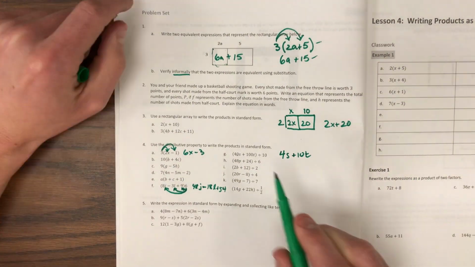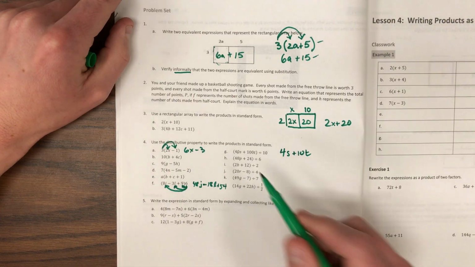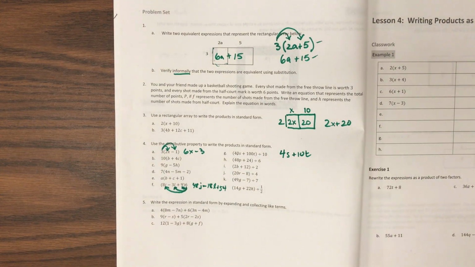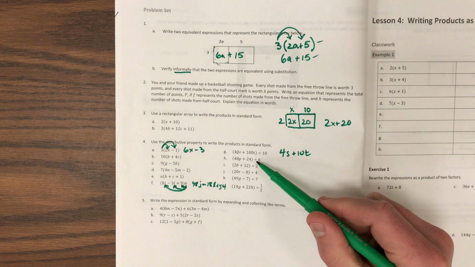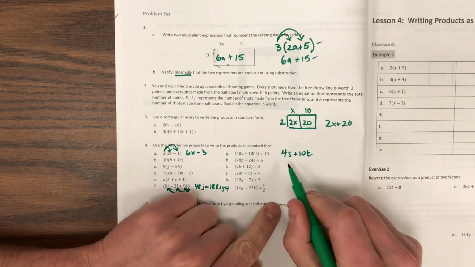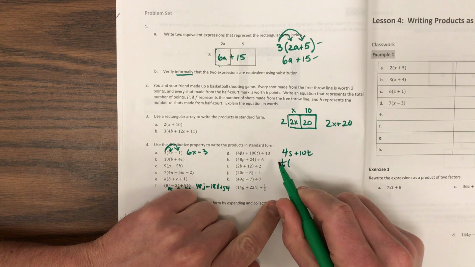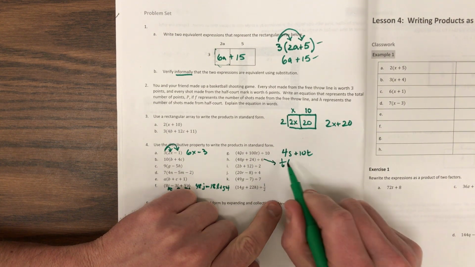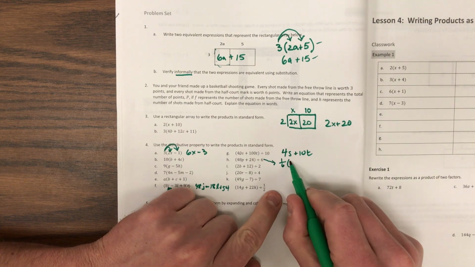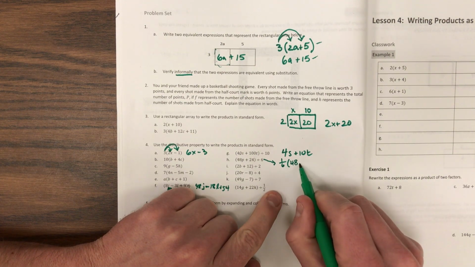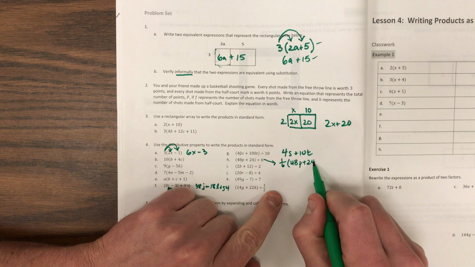Or if you prefer, you can rewrite these as what we call in class a keep, change, flip. Instead of dividing by 6, you could think of it as multiplying all the terms inside the parentheses by 1/6. So I'm doing this one here. I'm changing dividing by 6 to multiplying by 1/6. I'm going to rewrite the 48p plus 24.